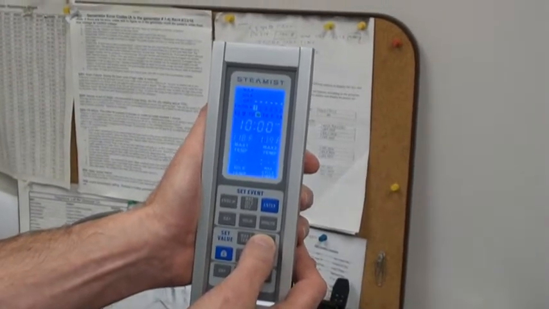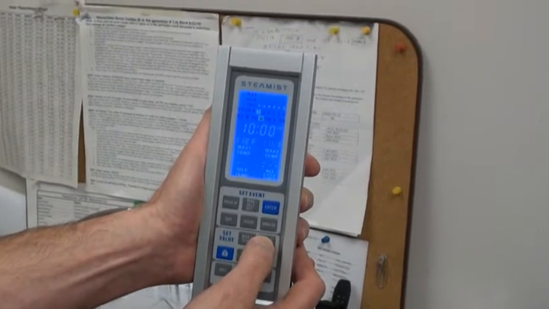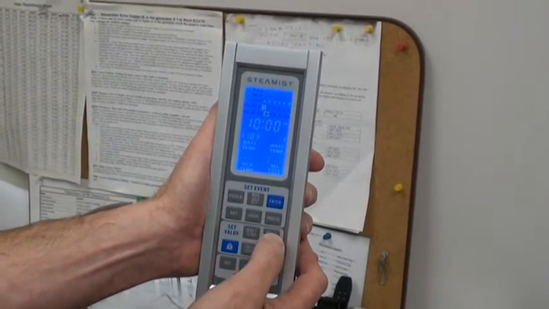Again, this is a sample setting, so feel free to make adjustments in the field to the desired temperatures for both rooms or one room, whatever the case may be.